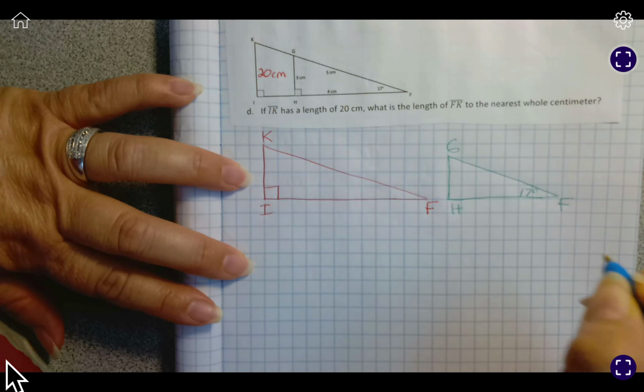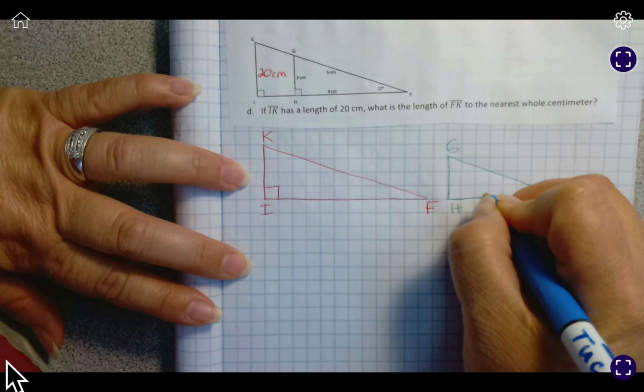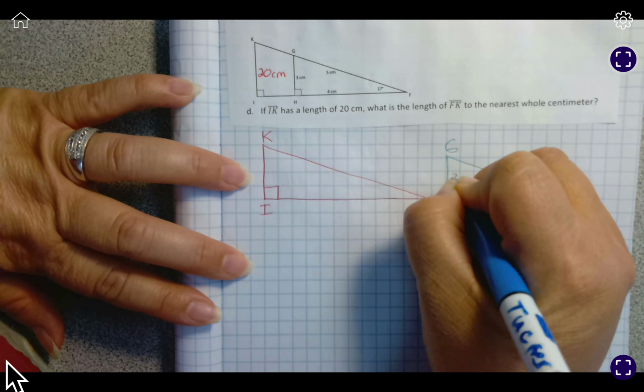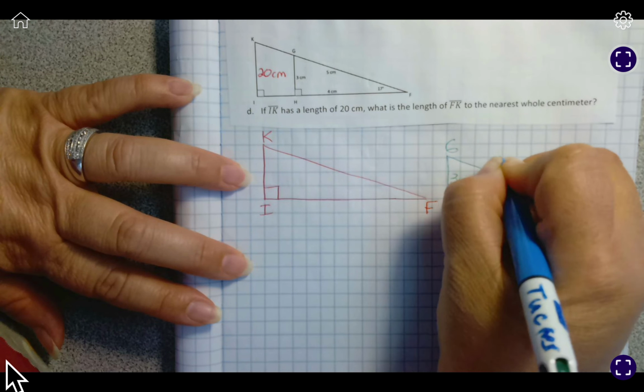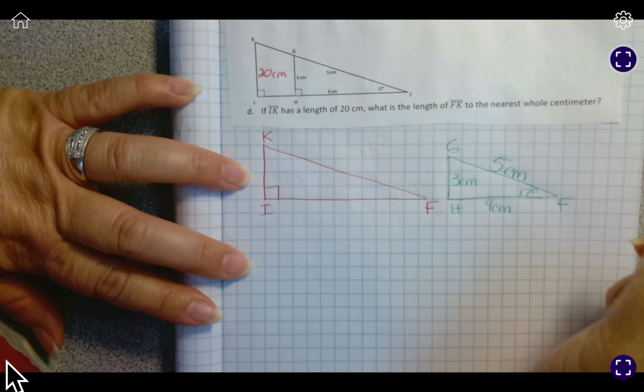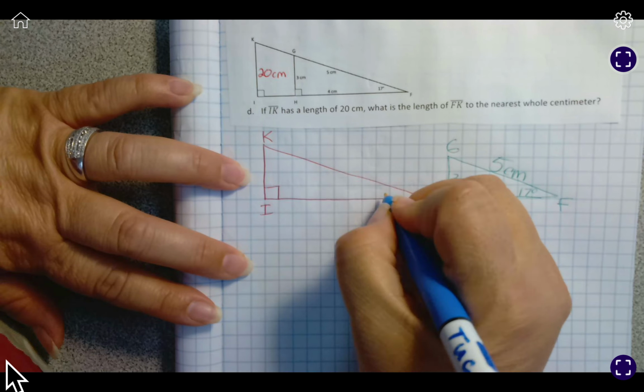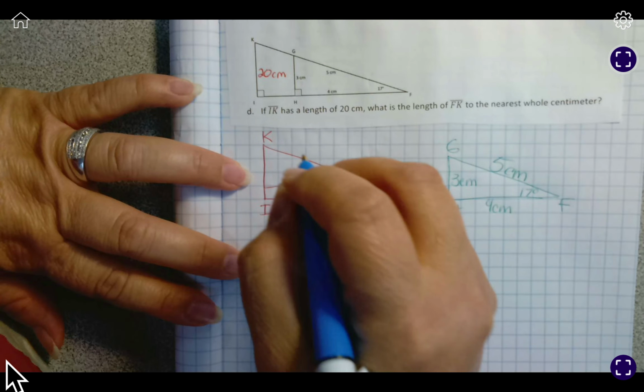This is 4 centimeters, 3 centimeters, 5 centimeters. This is 17 degrees. This is 20 centimeters.